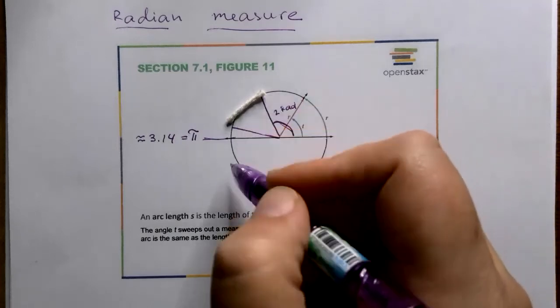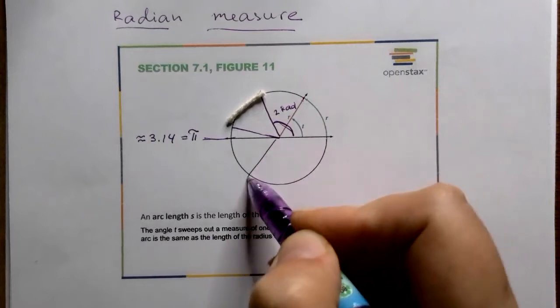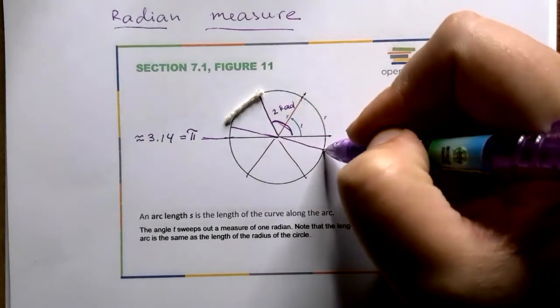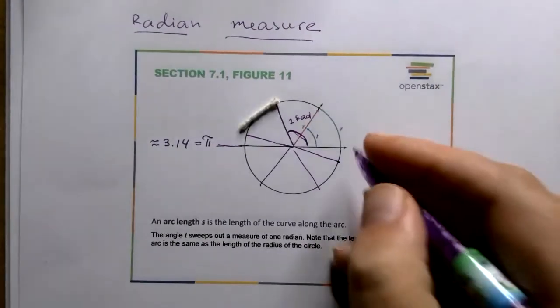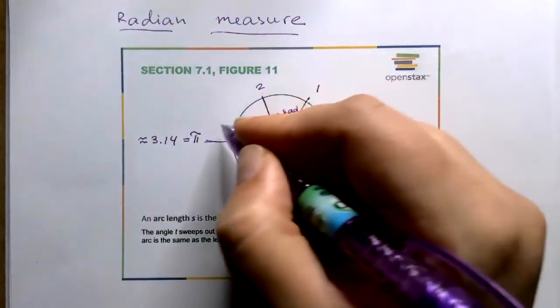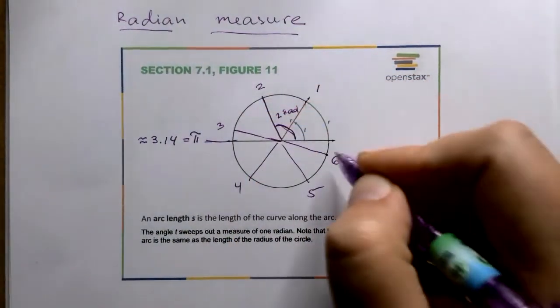So in the full circle around, there will be a little bit more than 6 radians. Okay, so 6 would be here. So this is 1 radian. This is 2, 3, 4, 5, 6 is right here.